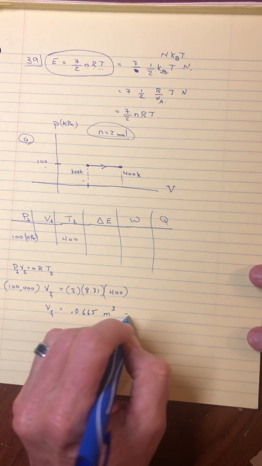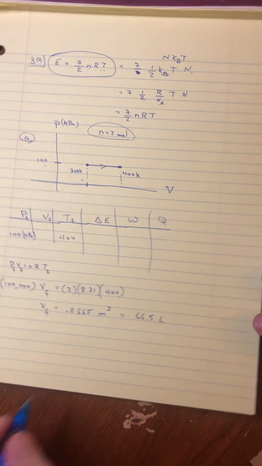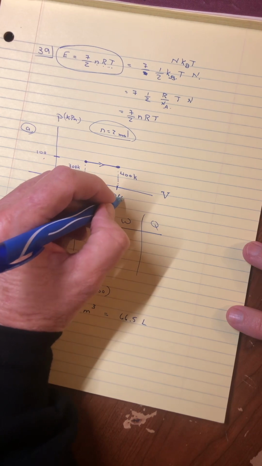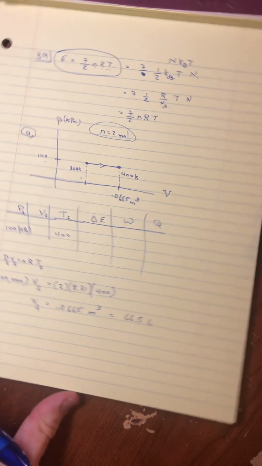I suppose I could move the decimal 3 and get 66.5 liters, but I'm happy with 0.0665 cubic meters for the final volume.